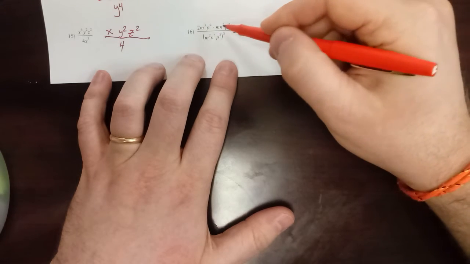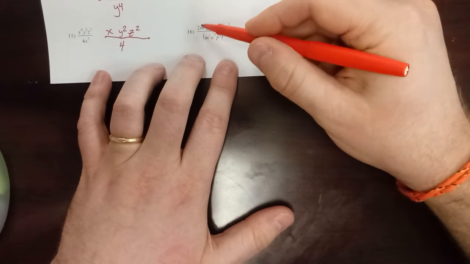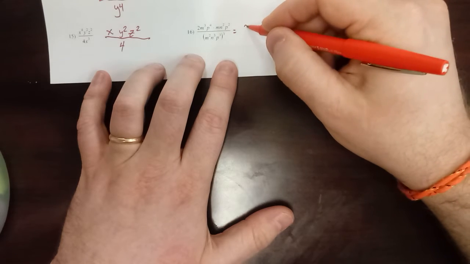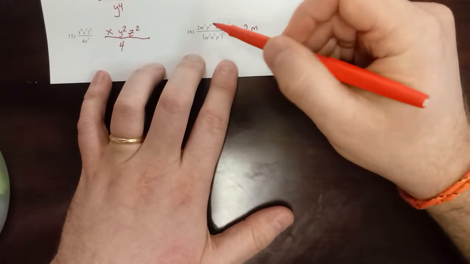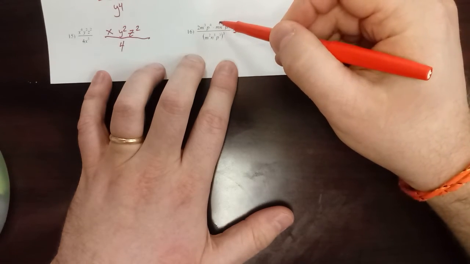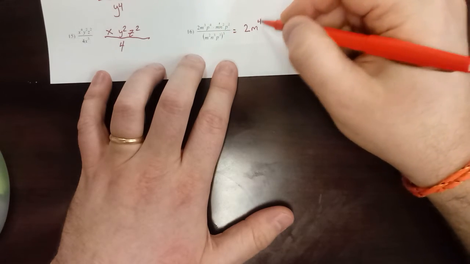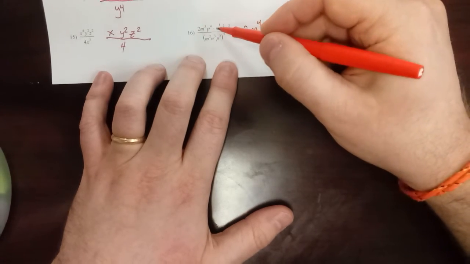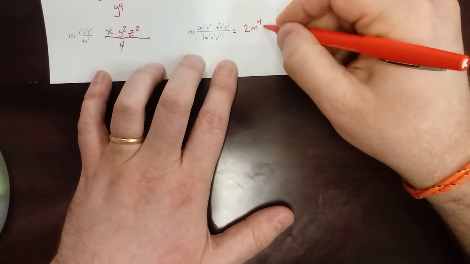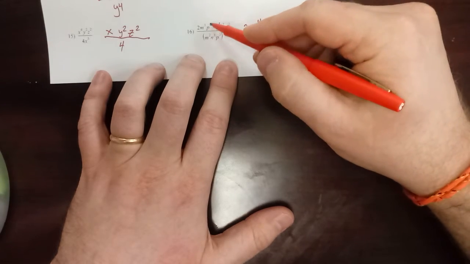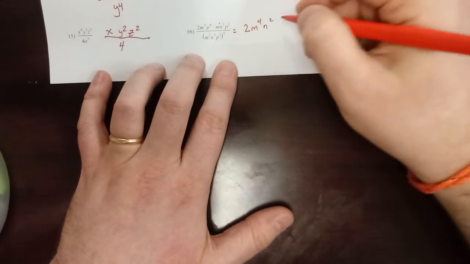Like I can simplify this chunk. So I have a 2 and I don't have anything, so it's a 2. M to the, let's see, I have 3 here and I have 1 here. That's m to the 4th then. And then I see an n squared, so I'll write an n squared. And then p to the 4, 5, 6, p to the 6.